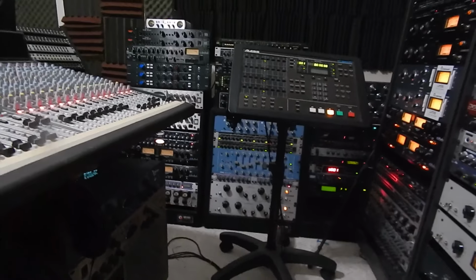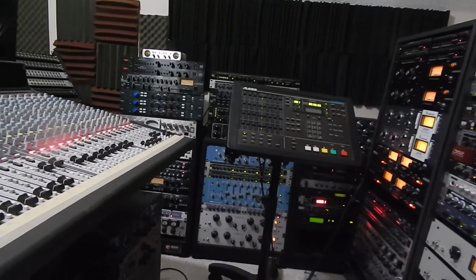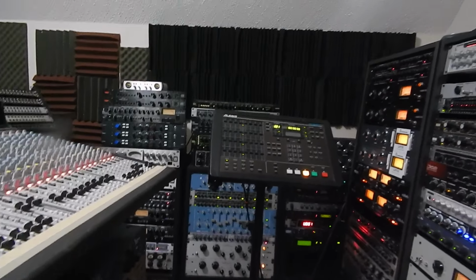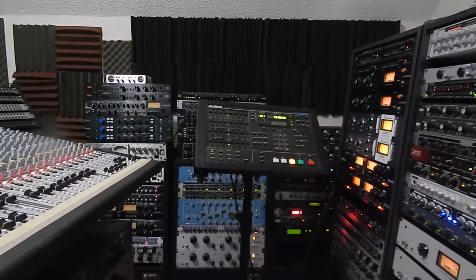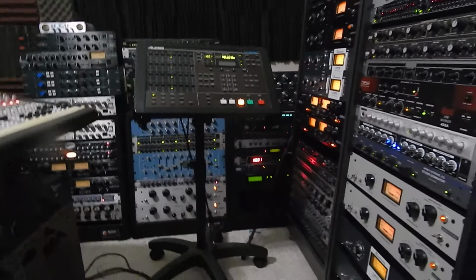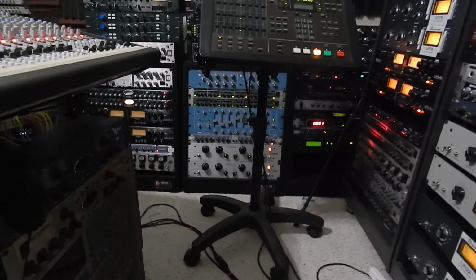But with tape machines, ADATs and hard disk recorders, you're limited to your track count. That's why a lot of people like DAWs, because DAWs can give you 50, 100, 200 tracks if you want to. That's the only difference. But the concept is to get signal into it.